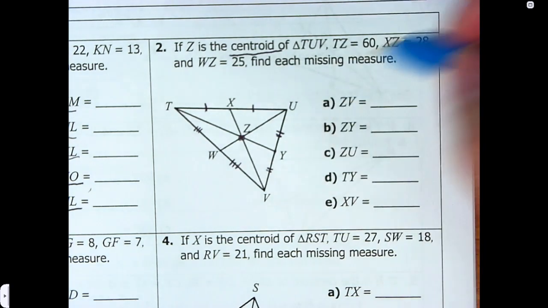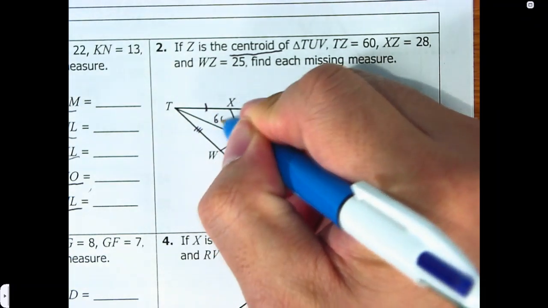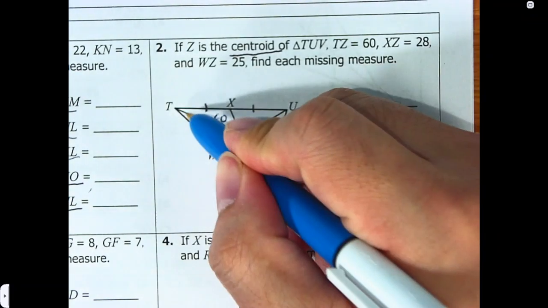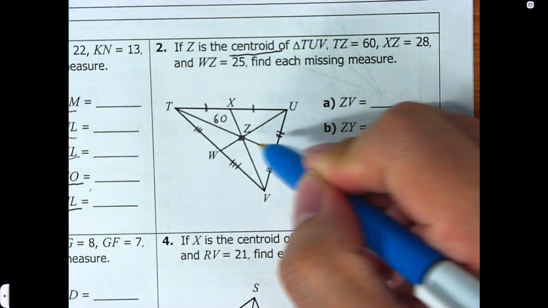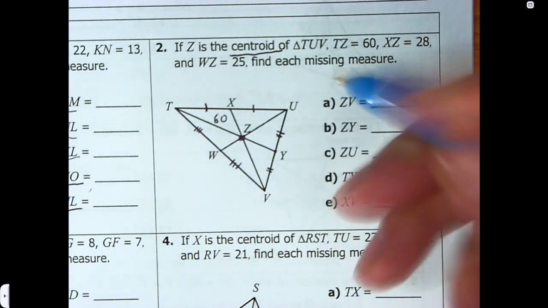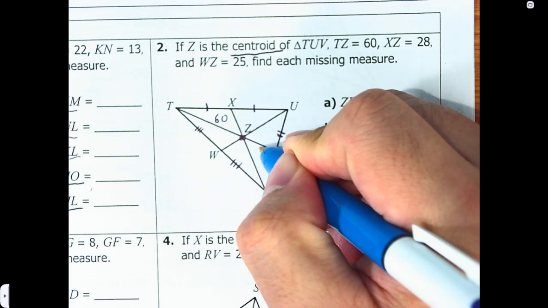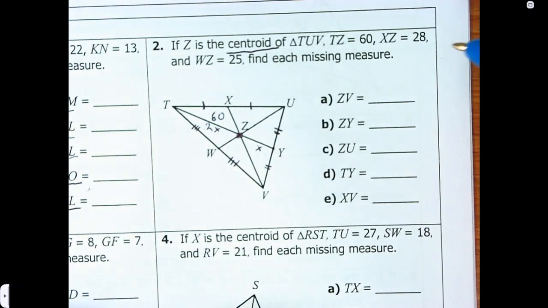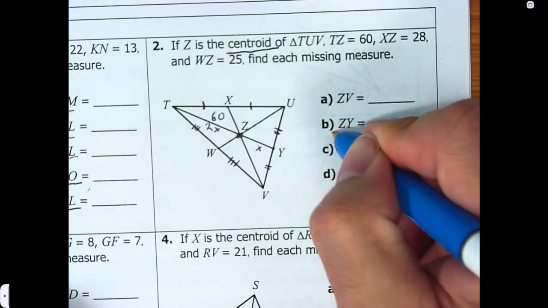So TZ in this case is defined to be 60. Now remember, it is the centroid, so that means the segment from the vertex to the centroid is twice the centroid to the midpoint. So if this is 60, if this is x, then this is 2x. So with that, we should be able to find ZY.